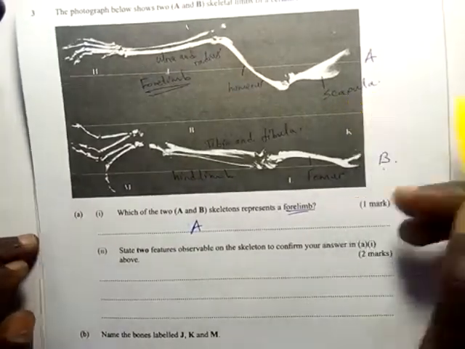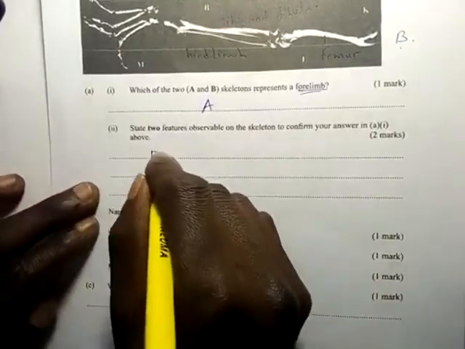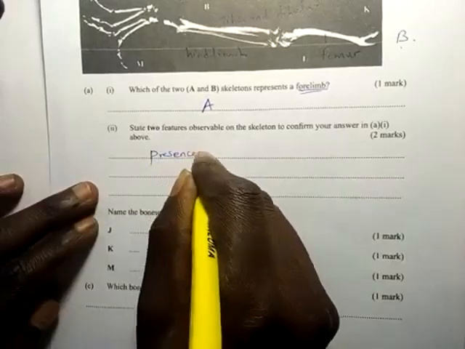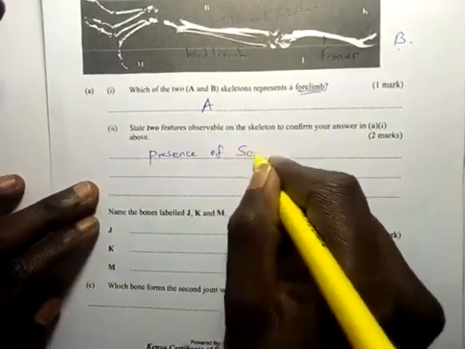Give reasons, stating the features observable on the skeleton to confirm your answer. We have seen it has the scapula. There is presence of scapula.